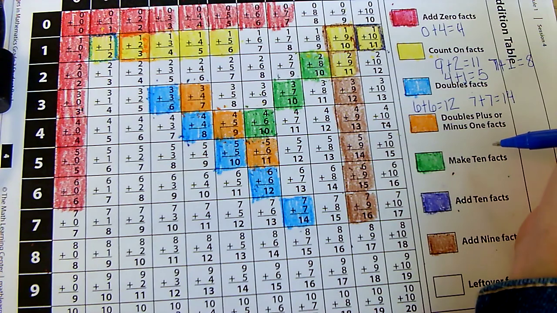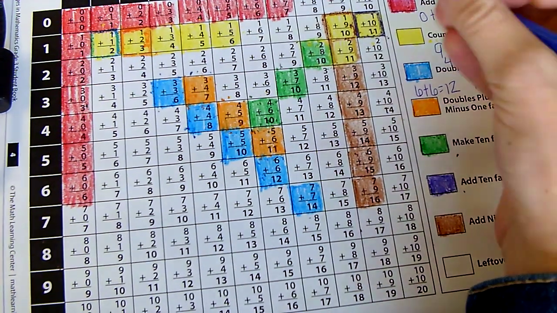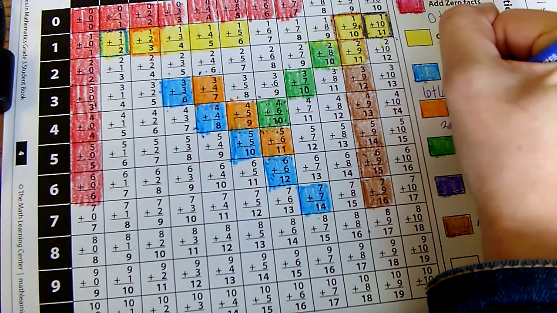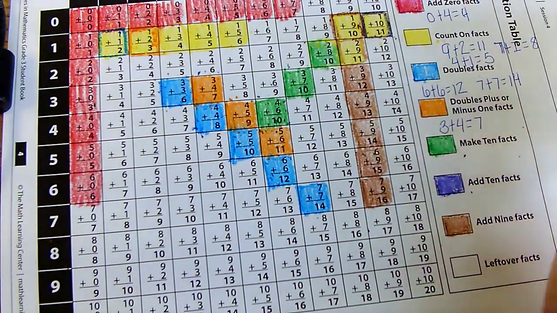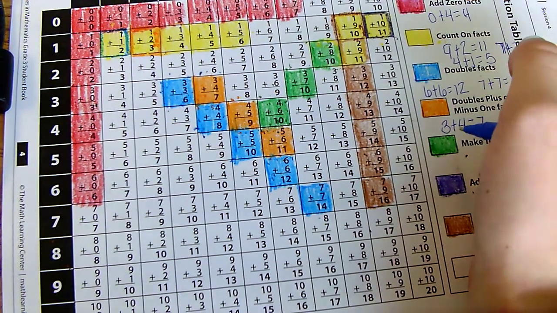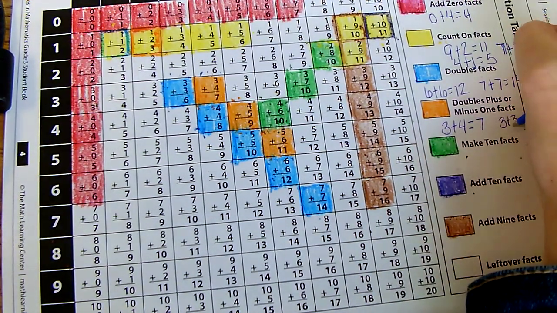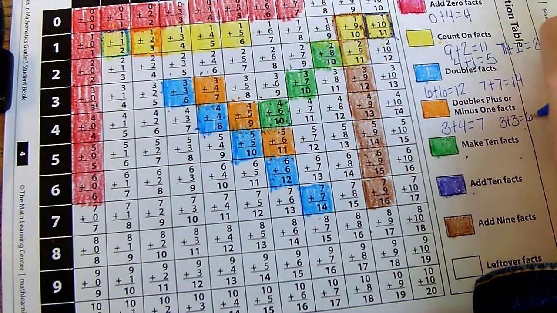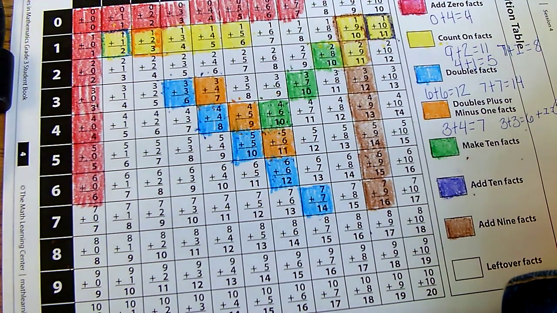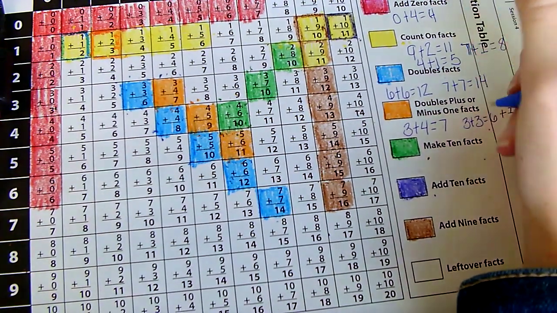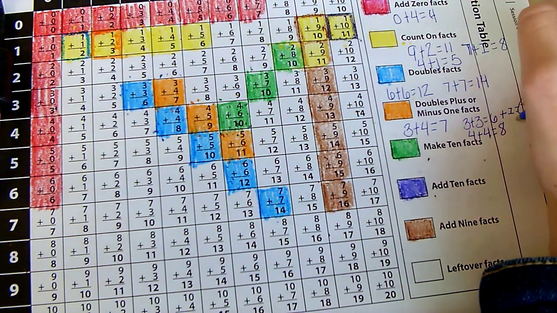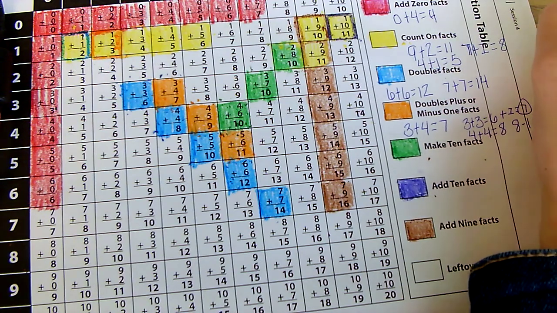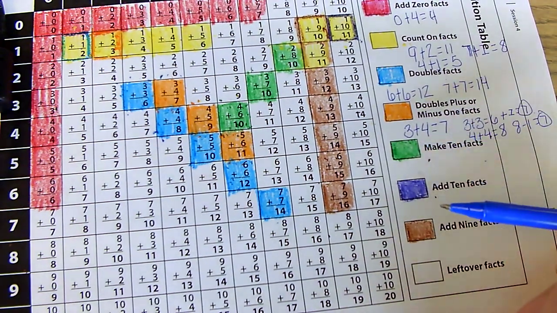then doubles plus or minus 1, we're doing, so if you had like 3 plus 4, so we know that that's doubles plus or minus 1 because we could do 3 plus 3 equals 6. Then we would add 1, and that would equal 7. Okay, or you can do 4 plus 4 equals 8. Then 8 minus 1 would equal 7. So that's your doubles plus or minus 1.